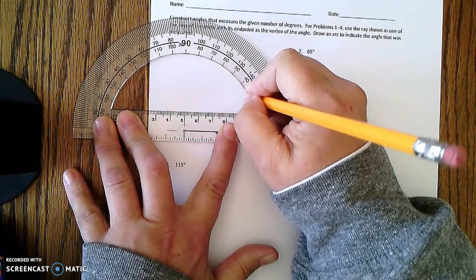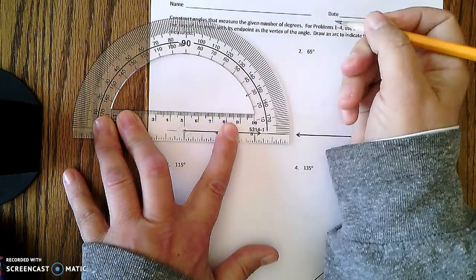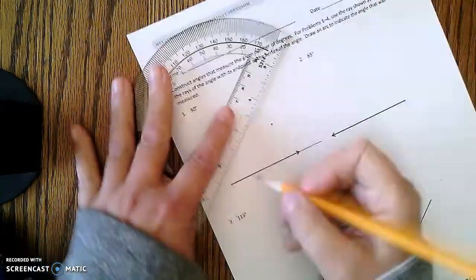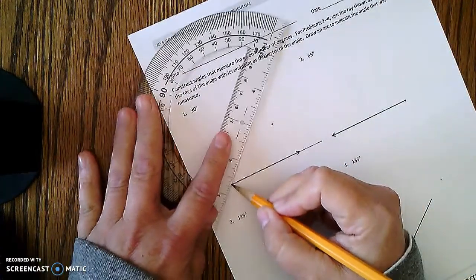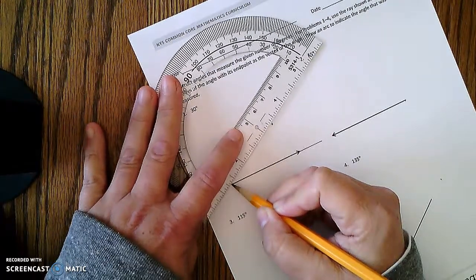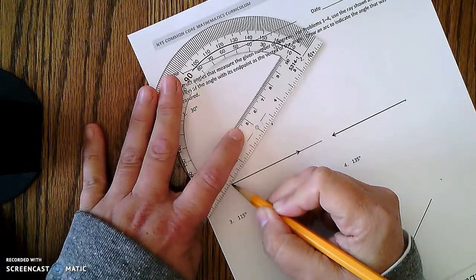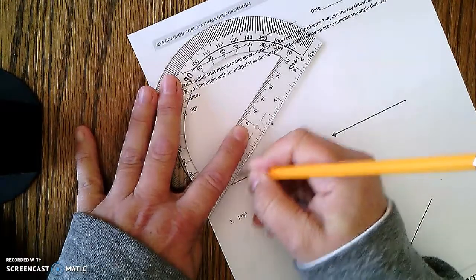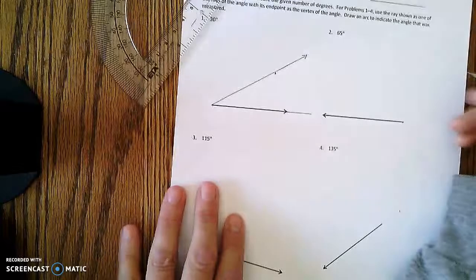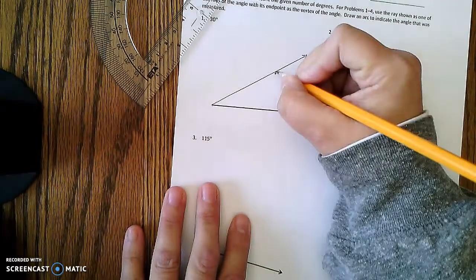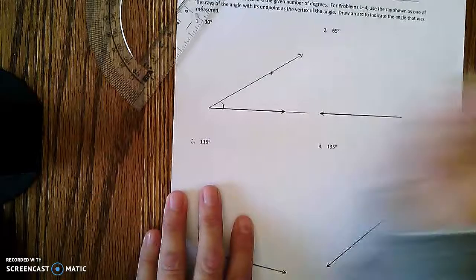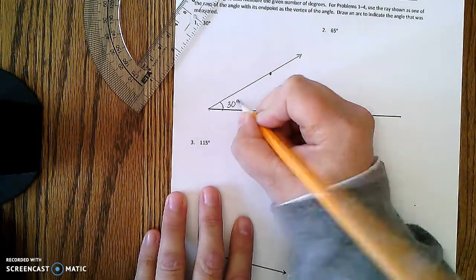So I'm going to put a dot right there at the 30 point. And then I'm going to lift my protractor up, and I'm going to place my straight edge at the vertex, and I'm going to slide it until I connect to that point where the 30 degrees was, and I'm going to draw a ray like that. And I didn't quite hit it, but I'm very close. And so then I'm going to label this as 30 degrees.